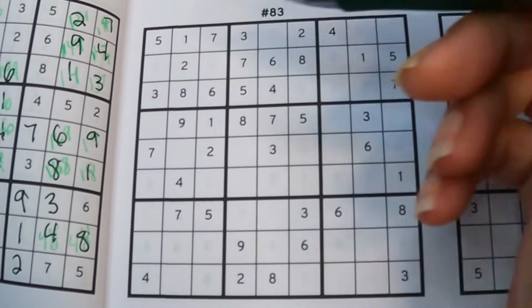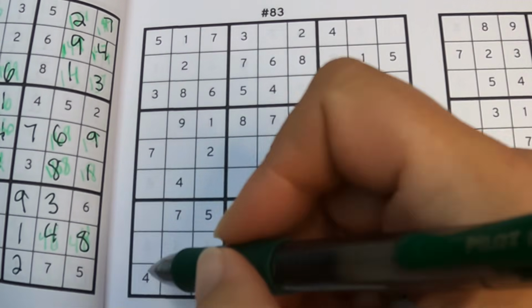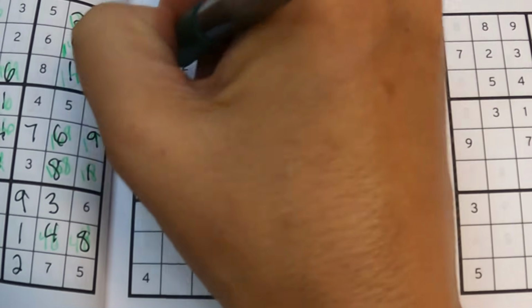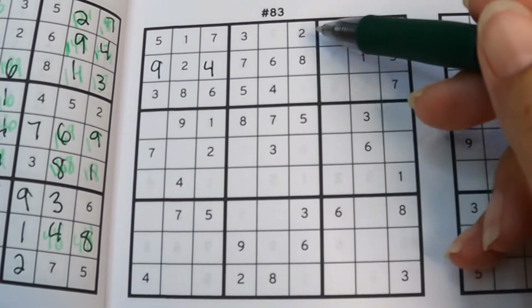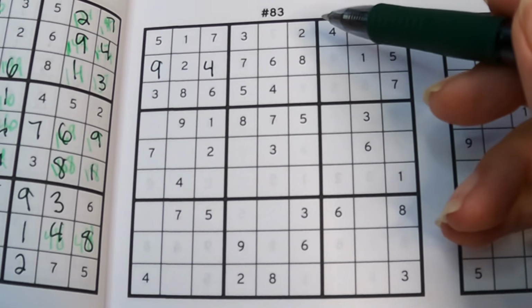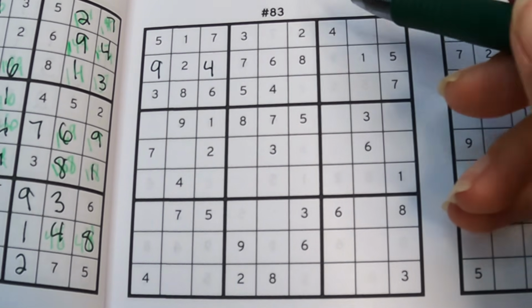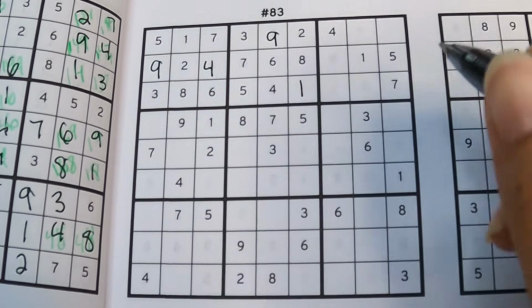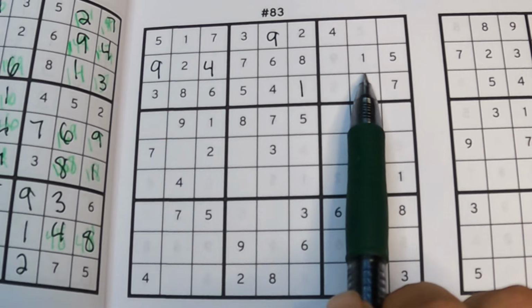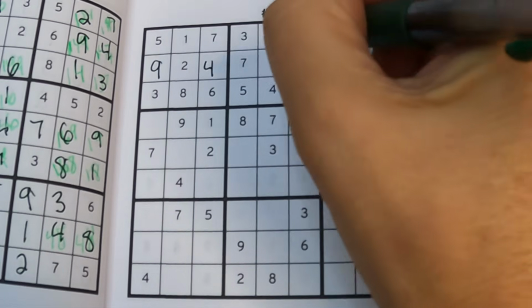If we start with this box, we're missing 4 and 9. We've got a 4 here, so 9, 4. For this box, we're missing 1 and 9. We've got a 1 here, so 9, 1. For this row now, we're missing a 3.